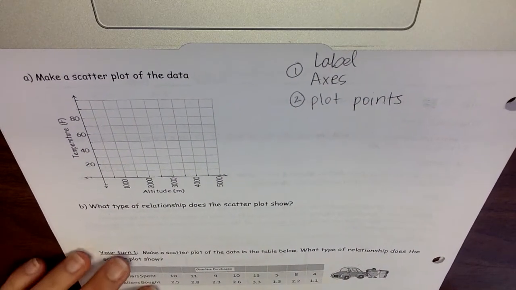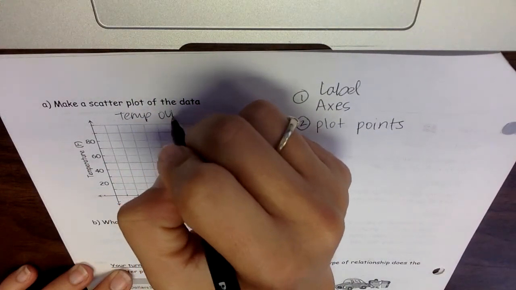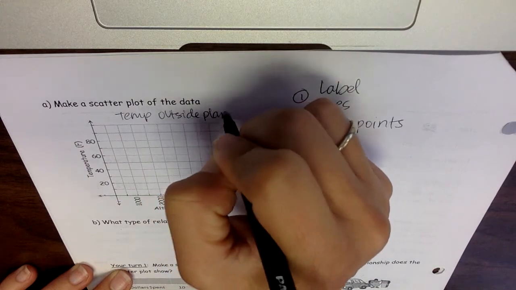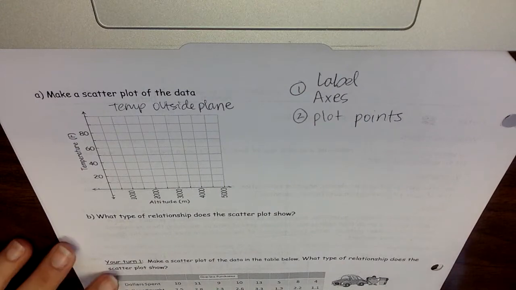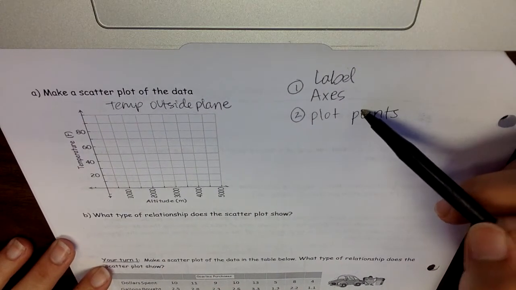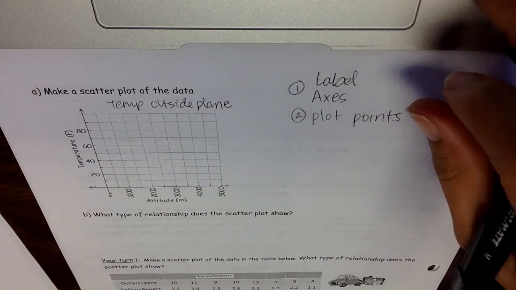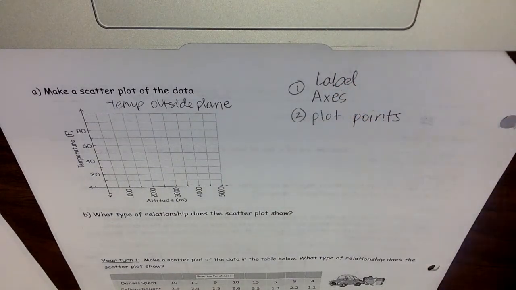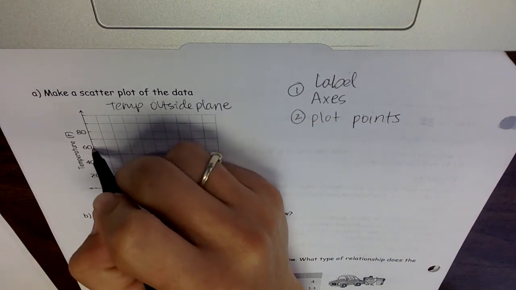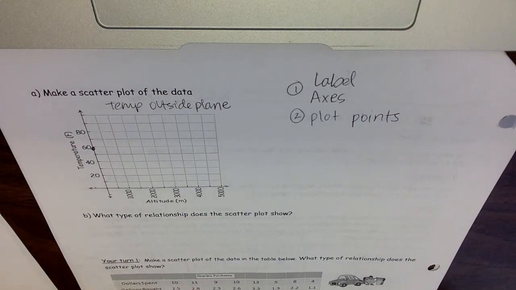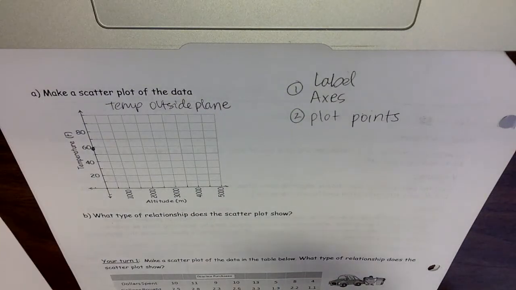And so the title of this is going to be temperatures outside the plane. So we're going to label our axes, plot our points, and that's when you're going to have to kind of go back and forth and look at your chart that you have. The first one, the altitude at 0 is 59 degrees, so right before 60. And I have another copy. I'm looking at my chart, so you're going back and forth.